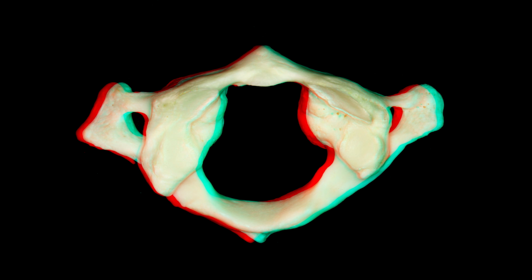So we see here the first cervical vertebra or atlas, which is the widest one, in a view from above, and this is unique in having no body.